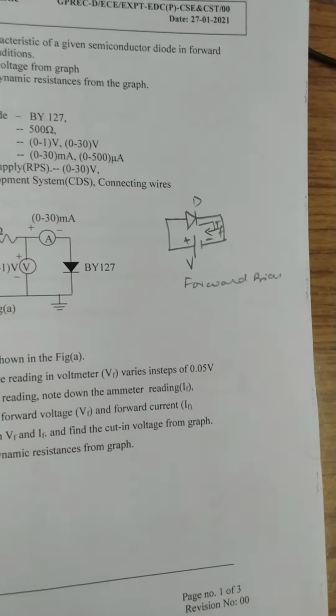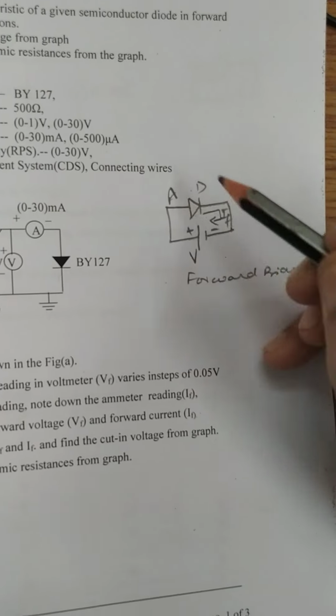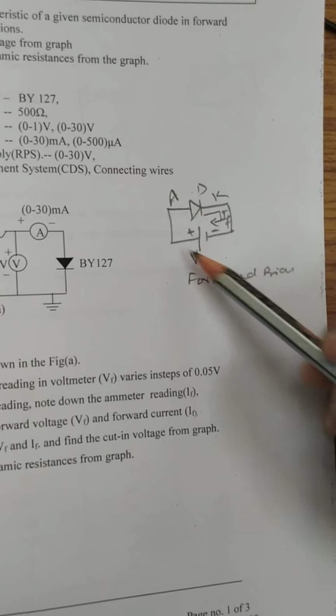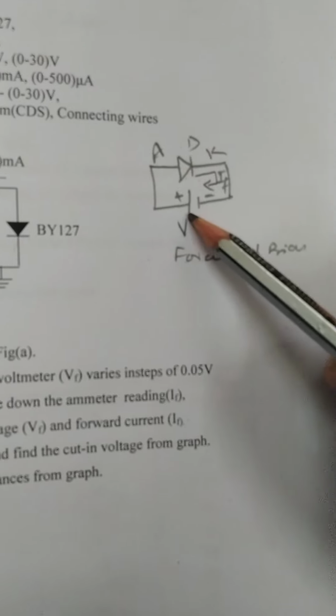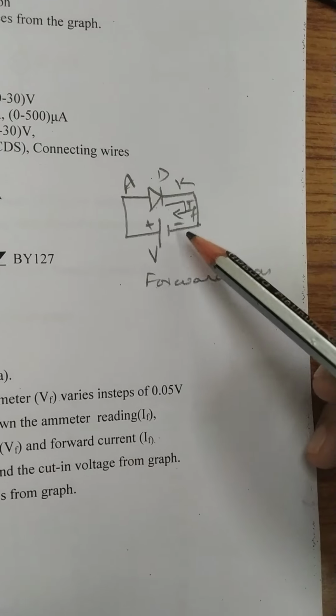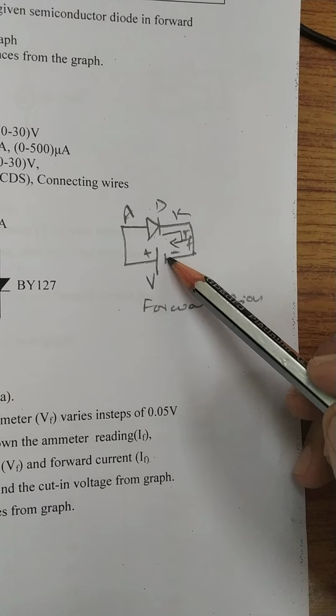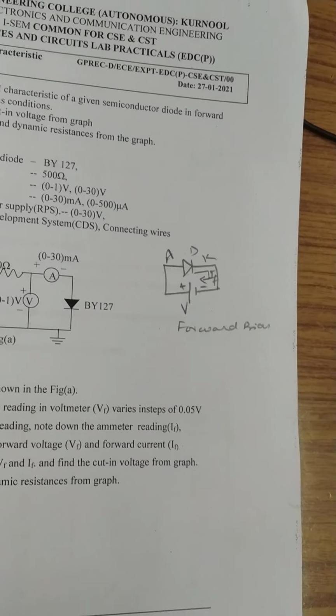So this is the diode, this is the anode, this is the cathode. The anode is connected to the positive terminal of the external battery. The cathode is connected to the negative terminal of the battery. This connection is known as forward bias connection.